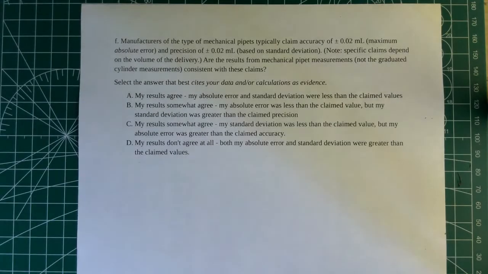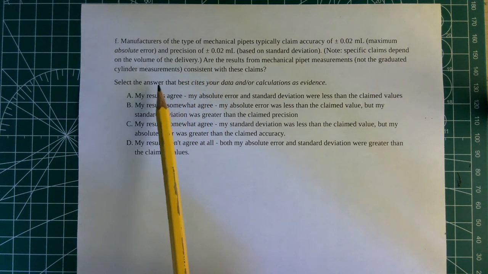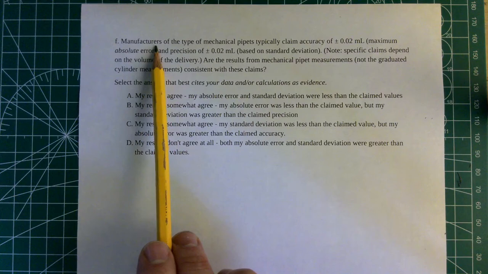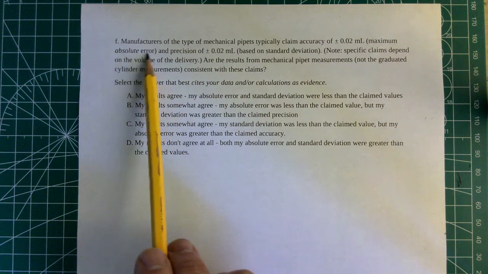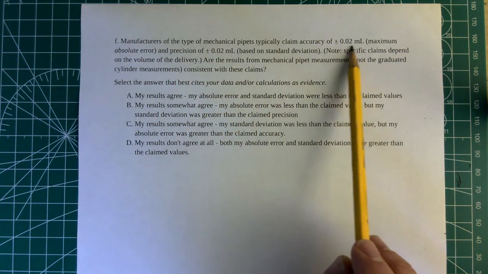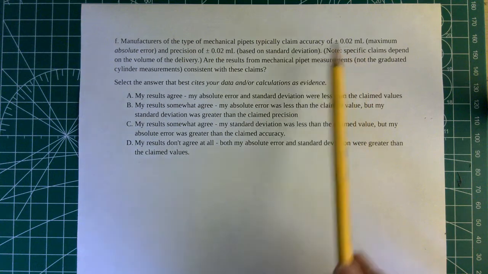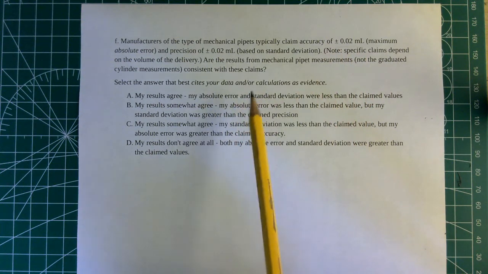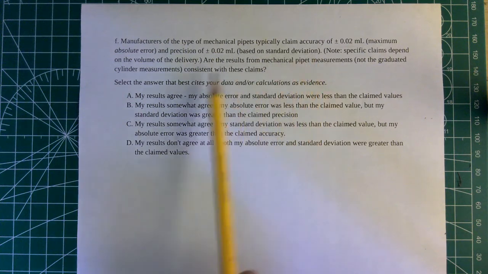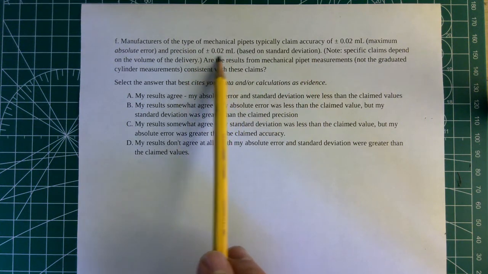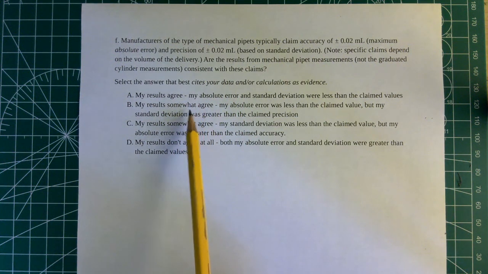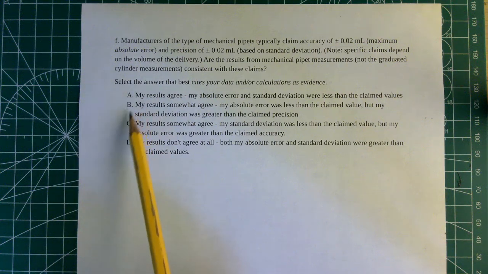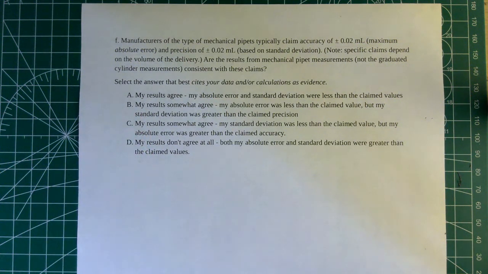In our final question, we are going to be looking at the claims of a manufacturer of pipettes, and we're going to decide whether or not our absolute error was less than or greater than the value they said it should have been, and whether or not our standard deviation is less than or greater than their suggested value there, and then we will choose which of the choices A, B, C, or D reflects our results.